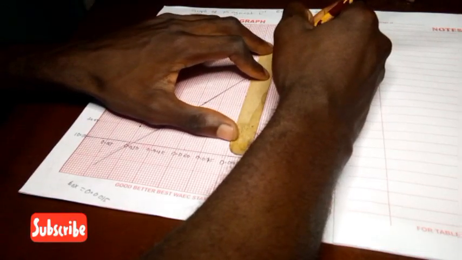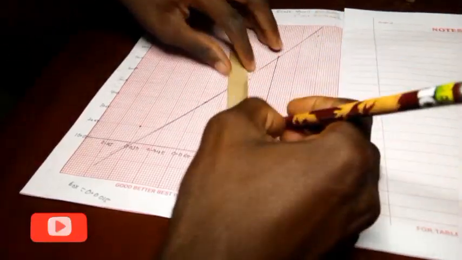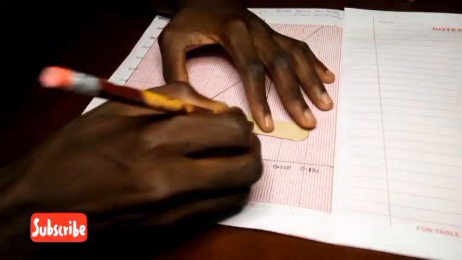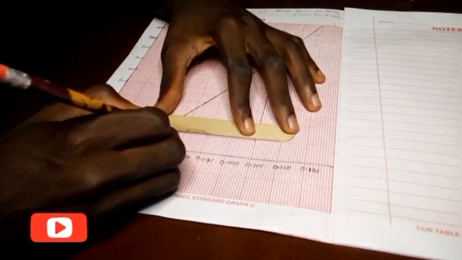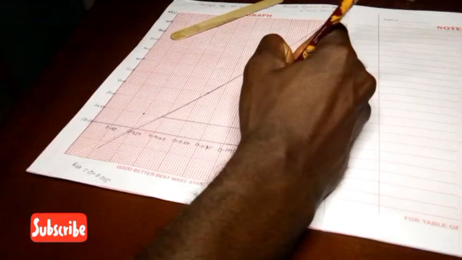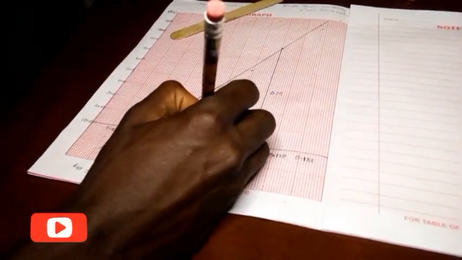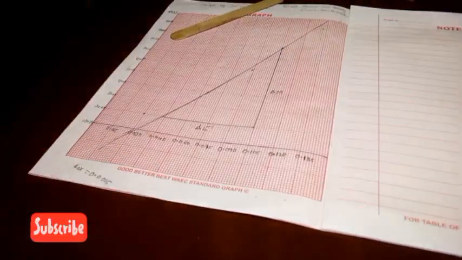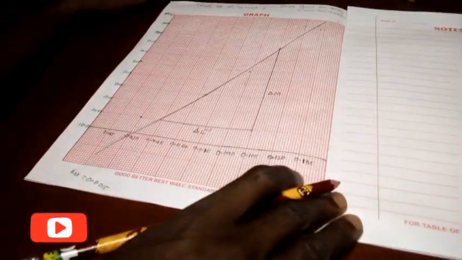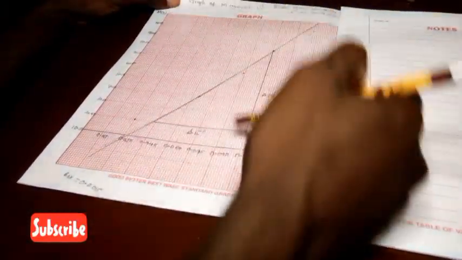So let's take the slope. Taking the slope from here down to here, I have my change in M, then I have my change in L inverse. So here, to determine the slope, I have the first value to be 80 and the second value to be 20.